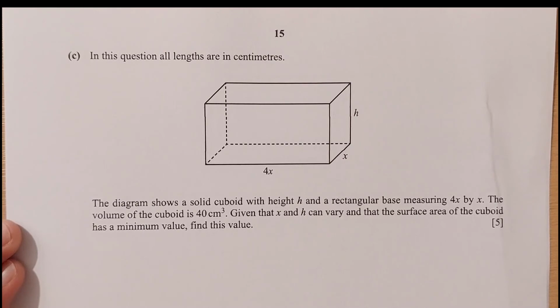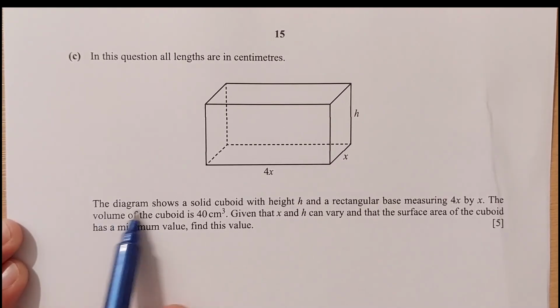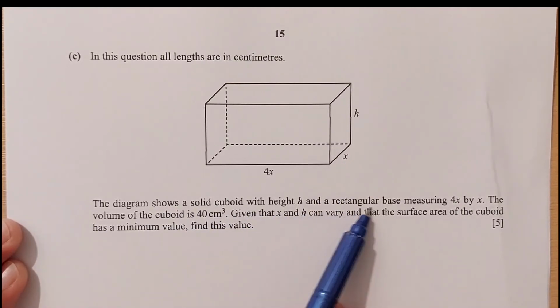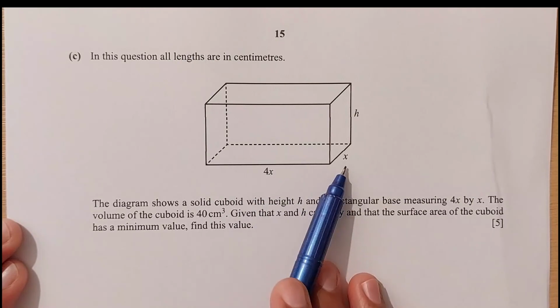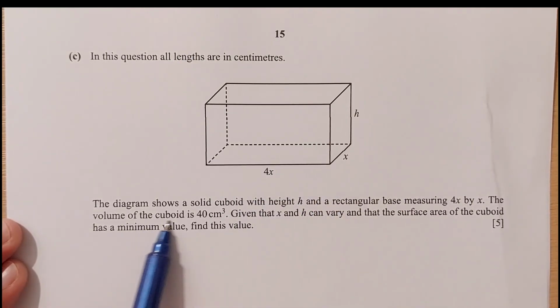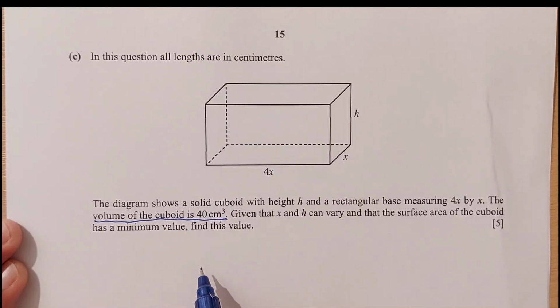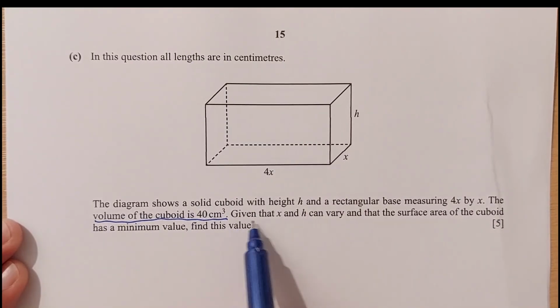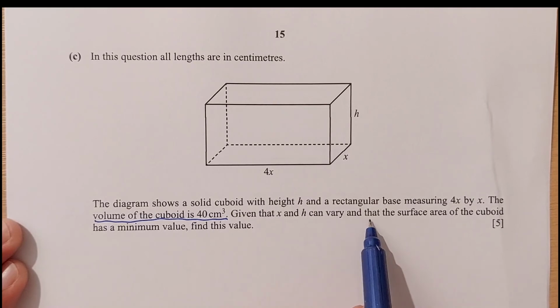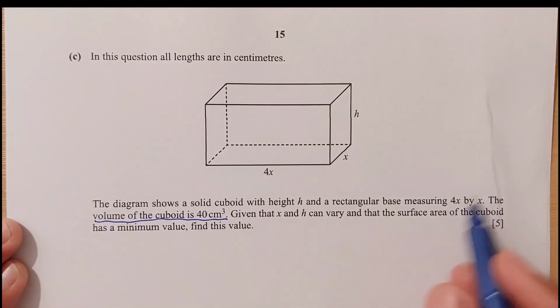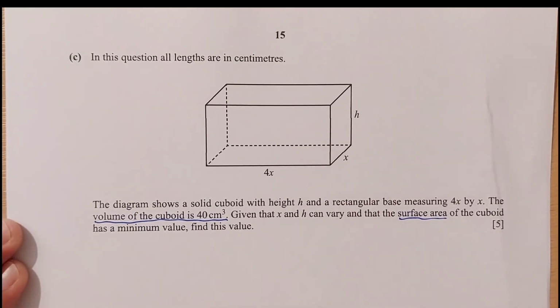Now for part C, in this question all the lengths are in centimeter. The diagram shows a solid cuboid with a height h and a rectangular base measuring 4x by x. The volume of a cuboid we have given is equal to 40 centimeter cube, and given that x and h can vary, and that the surface area of a cuboid has a minimum value, find that value. Okay, so let's do it step by step.